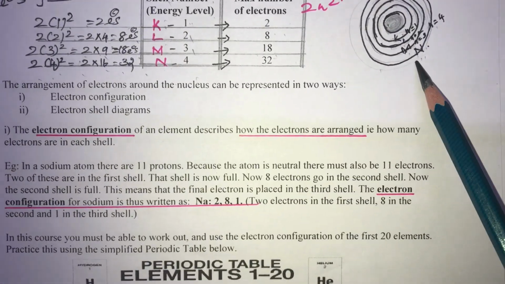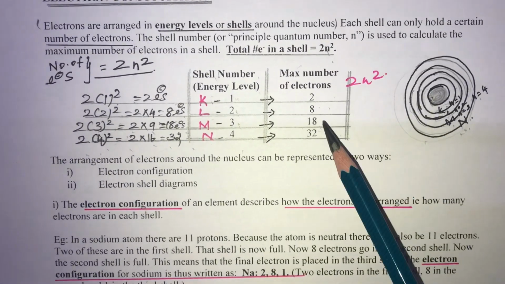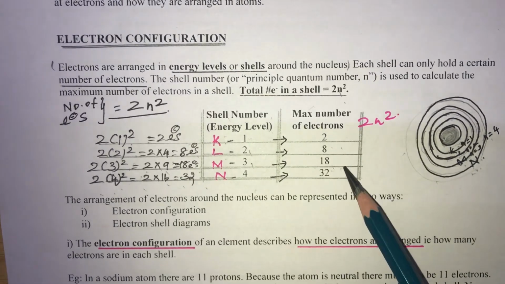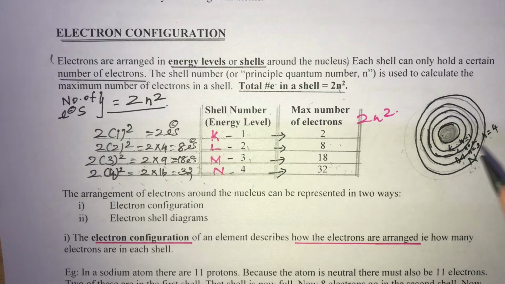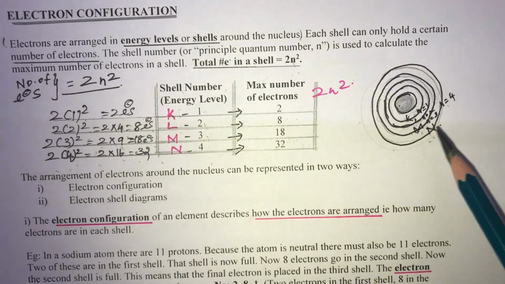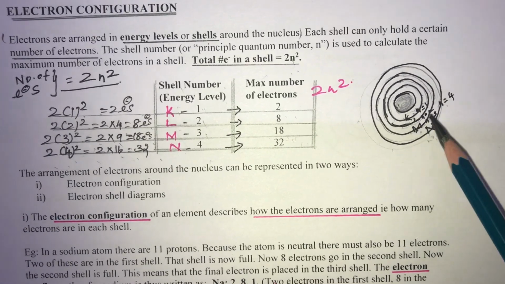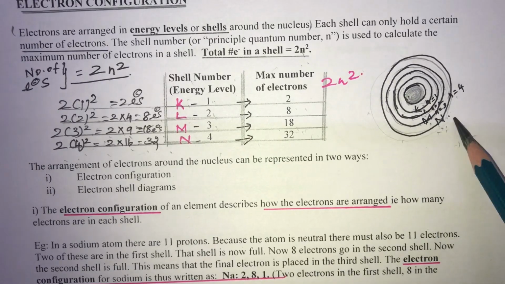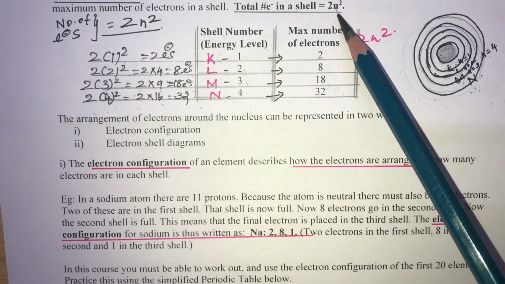So the number of electrons in the last energy level is 32. Electronic configuration is the arrangement of electrons in an atom in energy levels or shells. The number of electrons in each energy shell is calculated by the formula 2n squared. Each energy level is named K, L, M, N, that is, n value is equal to 1, 2, 3, 4. The number of electrons each energy shell or level can accommodate can be calculated by the formula 2n squared.